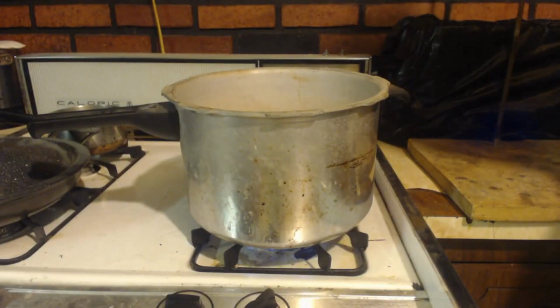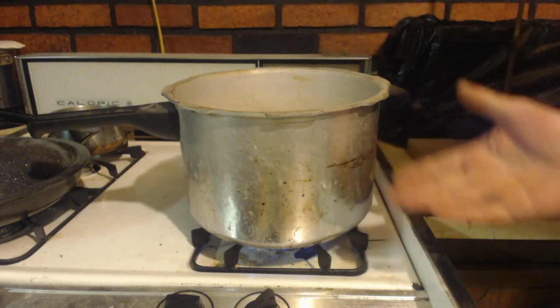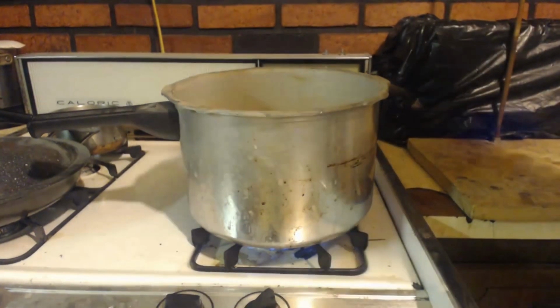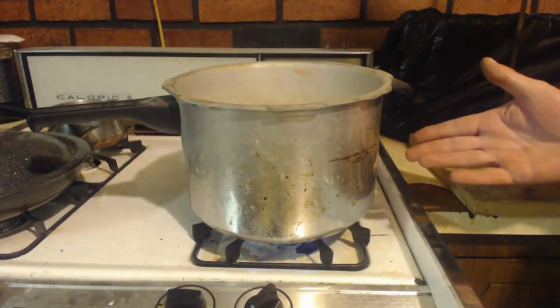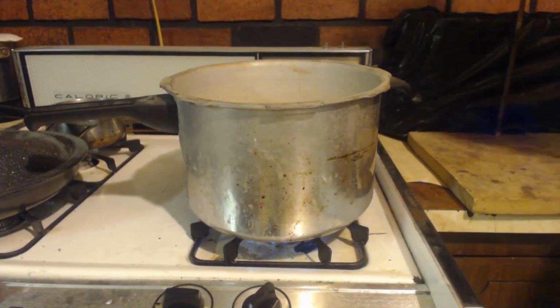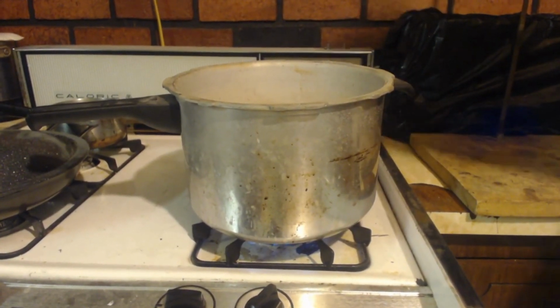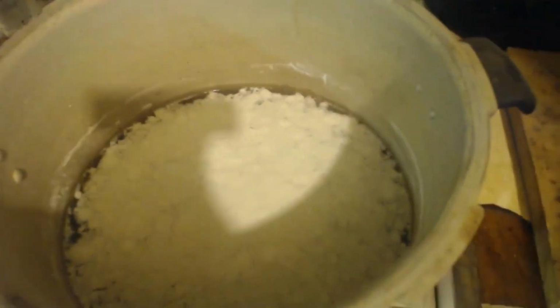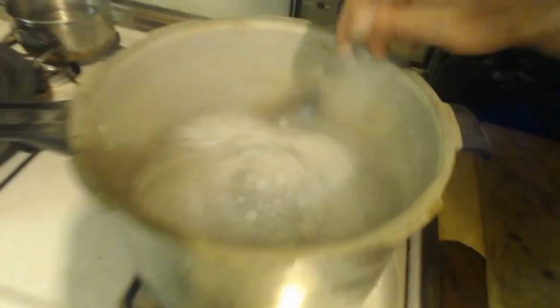Okay, so I had to move up to something bigger. I got this big pot. Put 2,000 milliliters of water in there. That's 2 liters, plus the 500 milliliters from before. I dumped it in there. You can see it's still got stuff that needs to dissolve. But I'll keep stirring it up and heating it, and hopefully it'll dissolve.